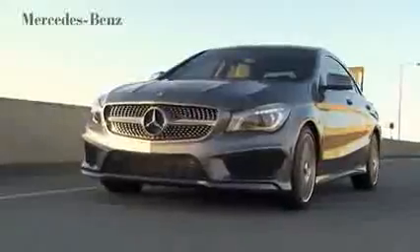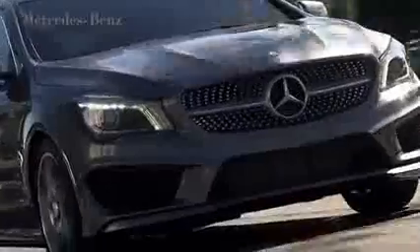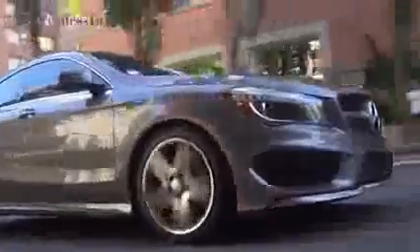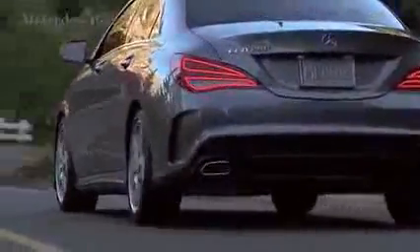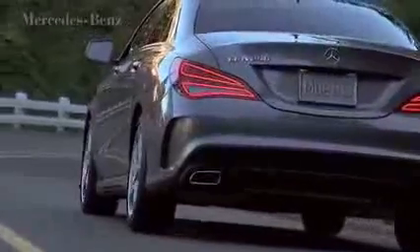The available Sport package turns up the heat even further with a more aggressive air dam, a diamond block grille rendered in brilliant chrome, 18-inch AMG wheels, and a deep rear apron with vertical slits and a black insert that highlights the big dual chrome tailpipes.